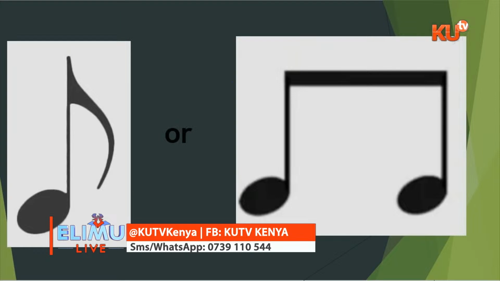When they are 2, we have the first quaver and the second quaver. The tails of the first and the second quaver are joined. That is how they are written as our quaver. So these are the 4 music notes that we are going to look at. Let's move to the next slide.